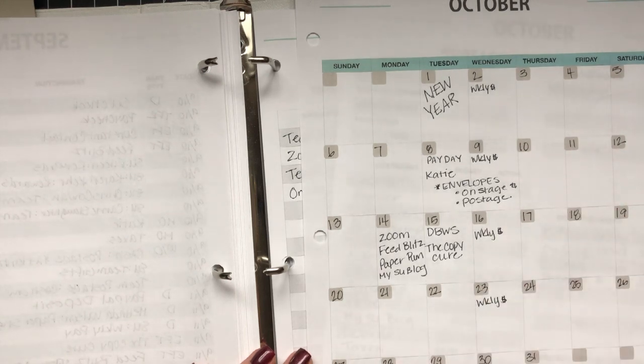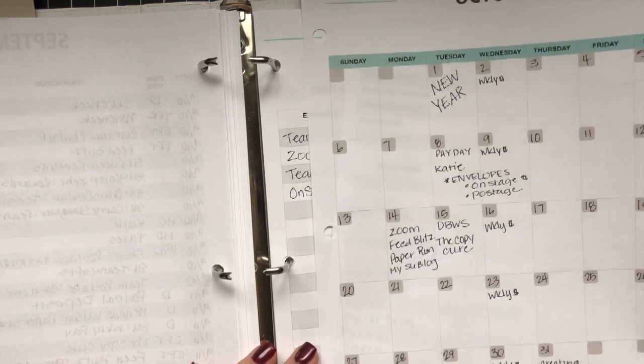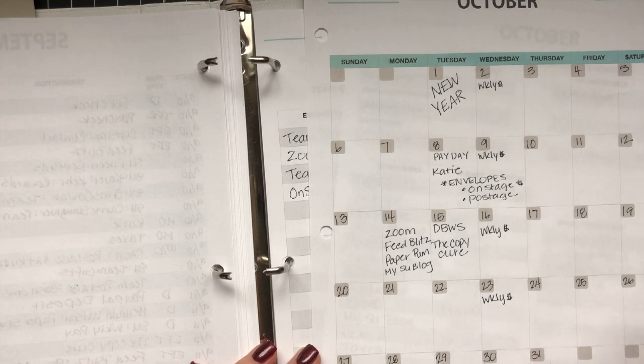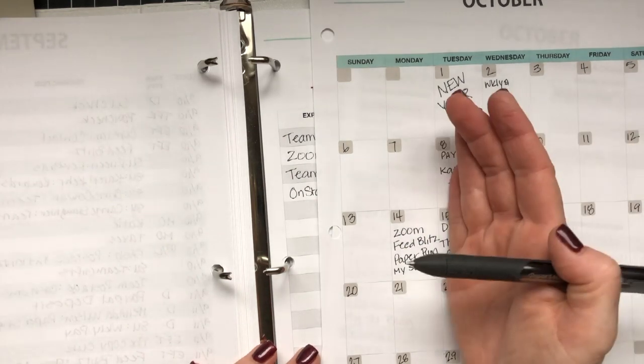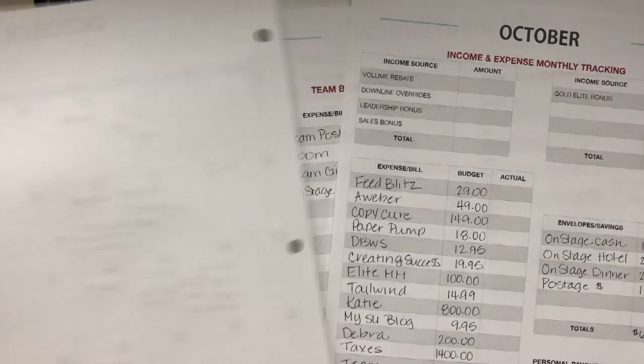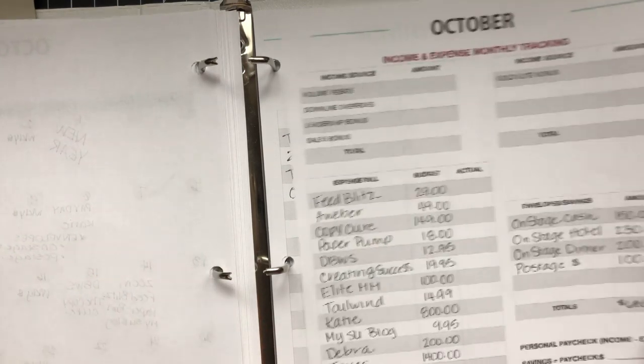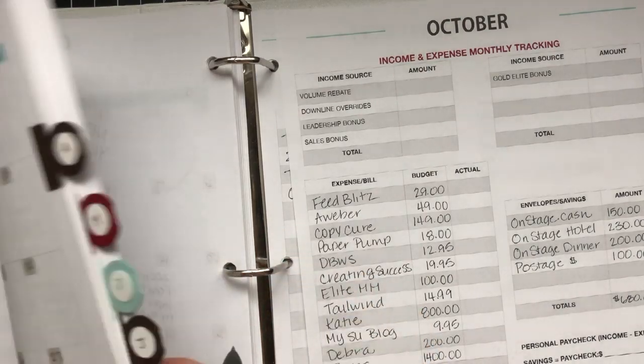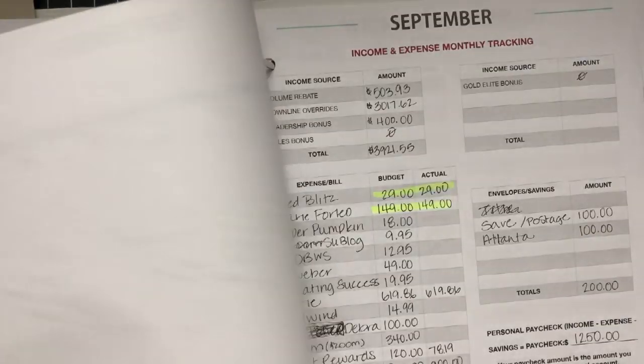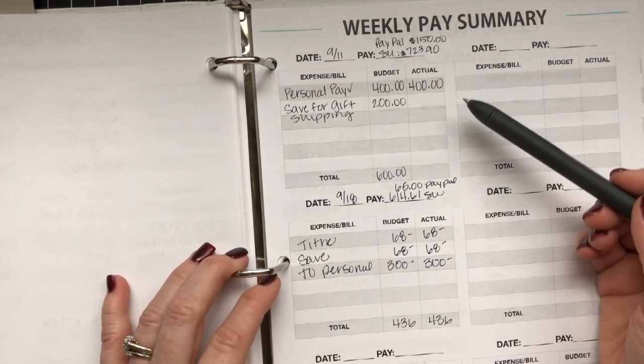I've got all my stuff written down in here. I know what needs to come out and get paid. And basically all my bills get paid with one paycheck. So I wait for that paycheck and I pay everything. And then my other paychecks that I get through the month, which I'll show you here, I use them for other things.